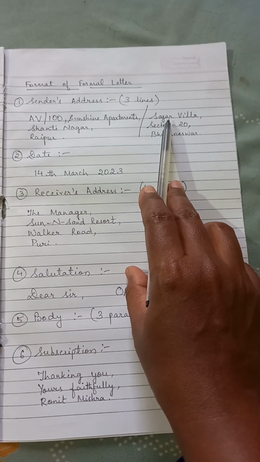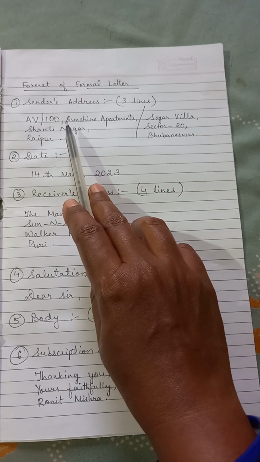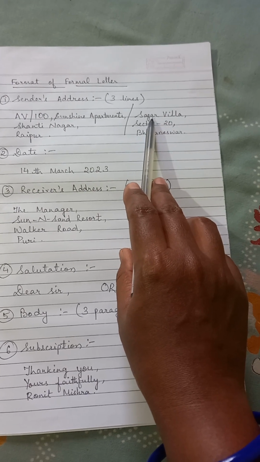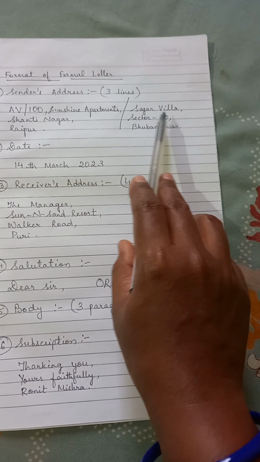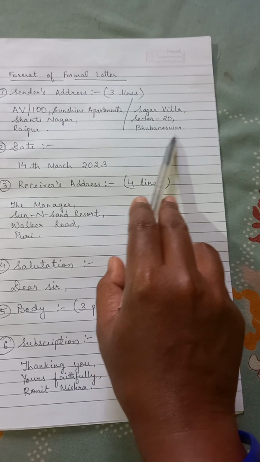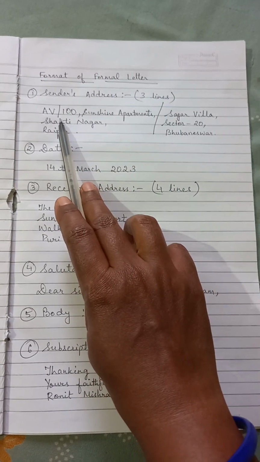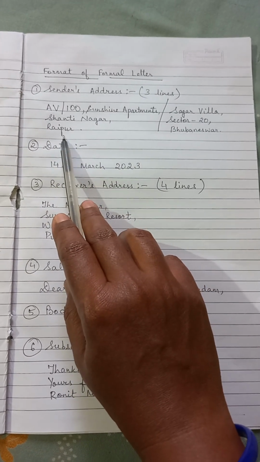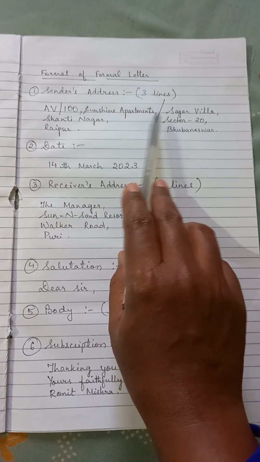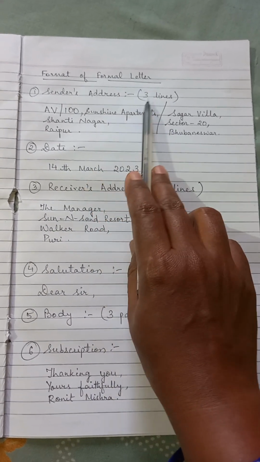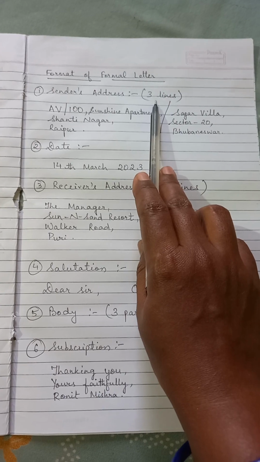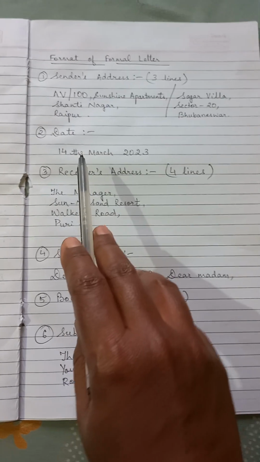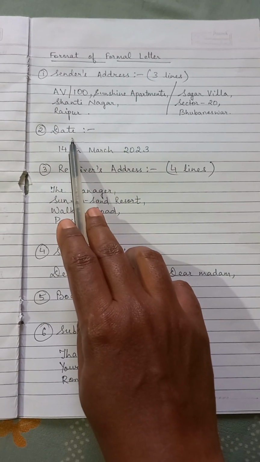Similarly, suppose you don't have a house or an apartment number, or you simply have a name for the house in which you live. So you can write like this: Sagar Villa, Sector 20, Bhubaneswar. Or here, as I have shown, AV 100, Sunshine Apartments, Shantinagar, Raipur. So these are 2 ways of writing a sender's address, and it should be 3 lines. That is what we have to keep in mind. It should be of 3 lines. 1, 2, 3.